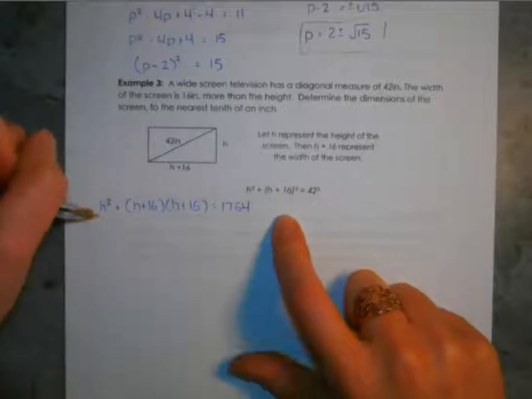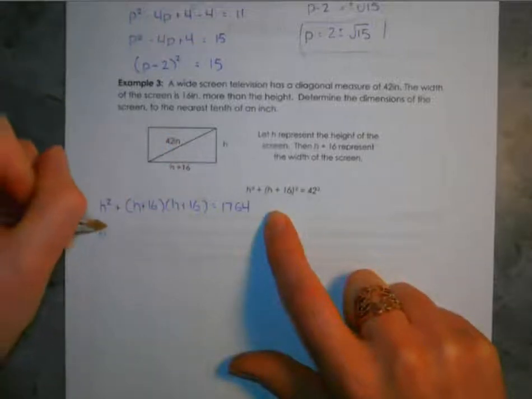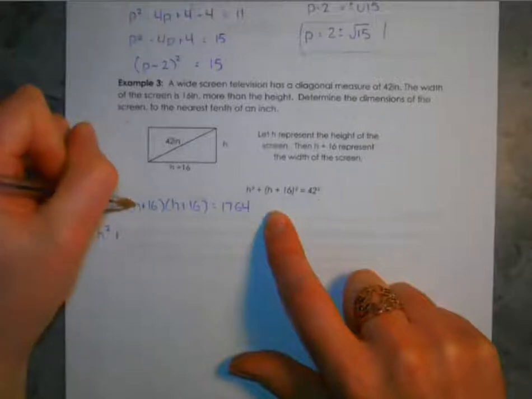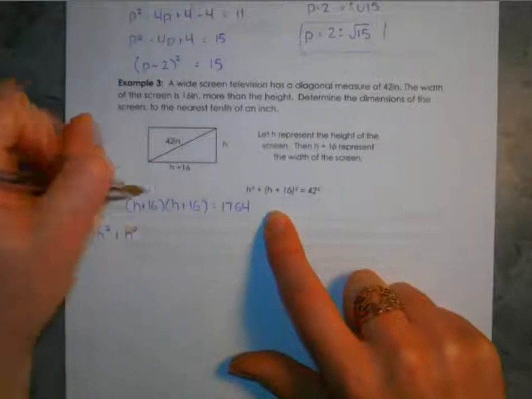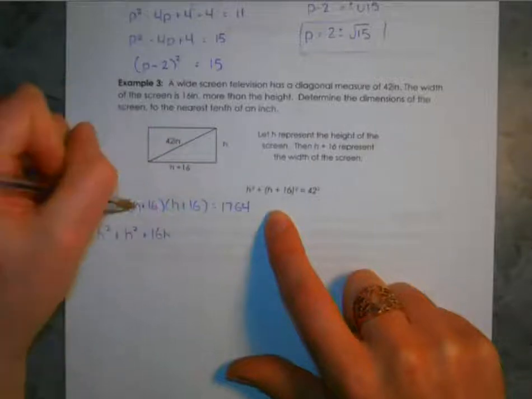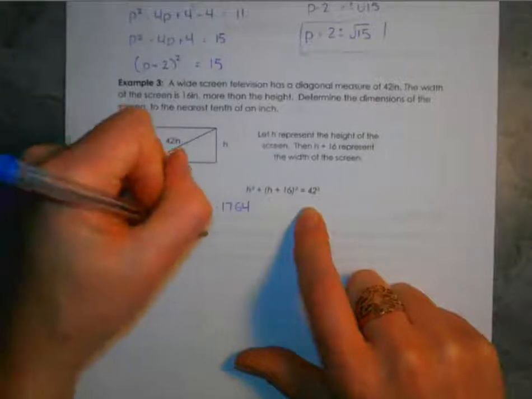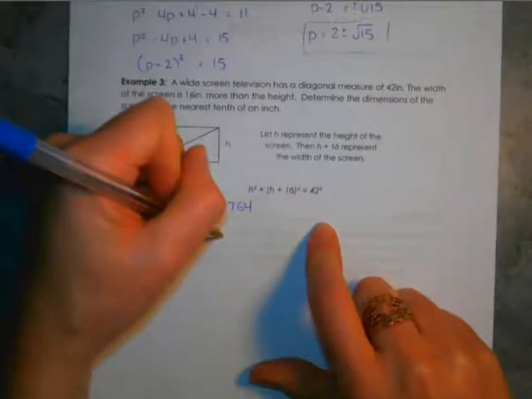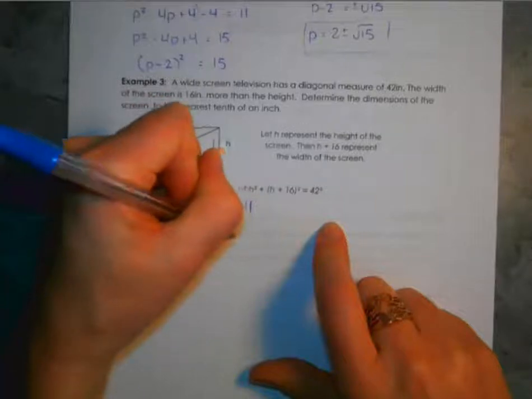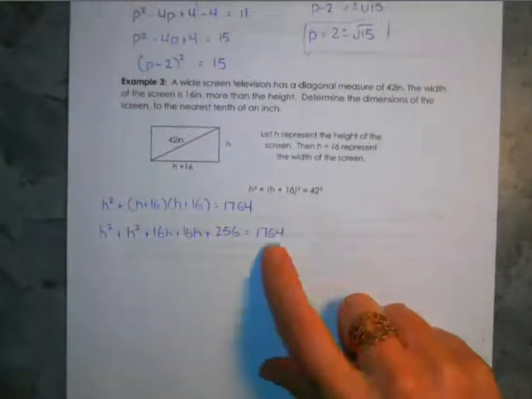Okay, now I want to multiply out my brackets using FOIL. So I'm going to keep the h squared, plus h times h is h squared, so I have another h squared. H times 16 is plus 16h. 16 times h is plus 16h. And 16 times 16 is 256. And that's equal to 1764. Okay, so I've expanded it.